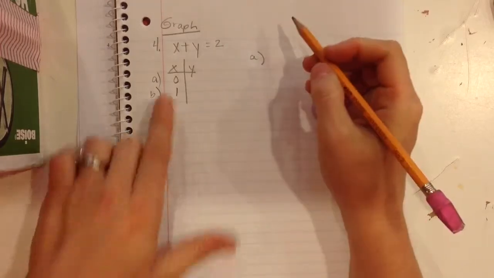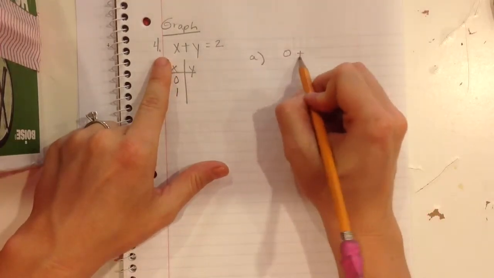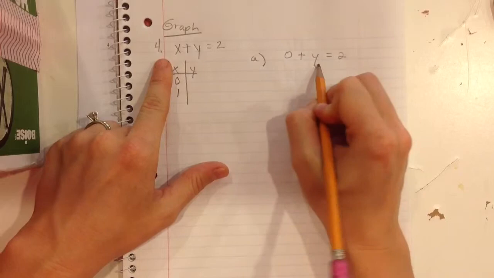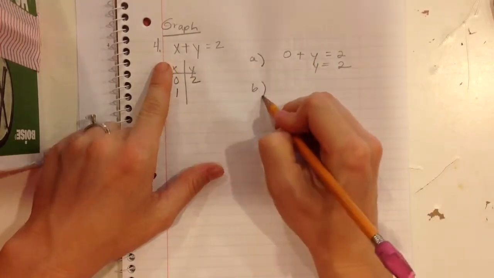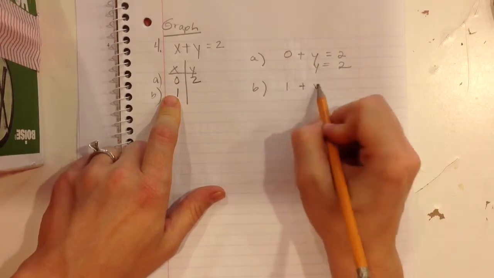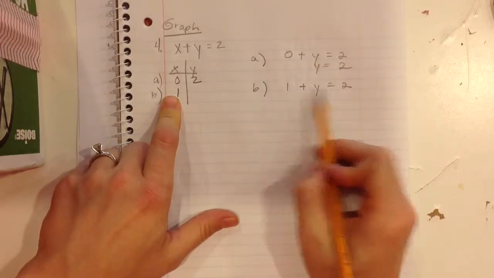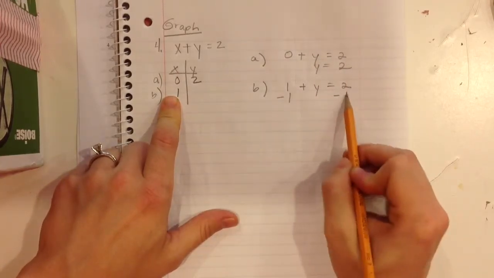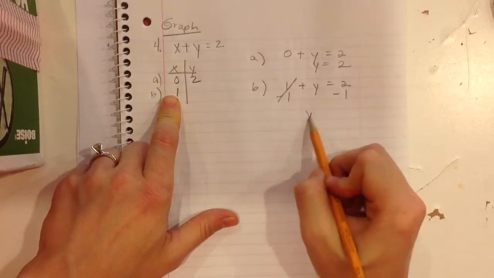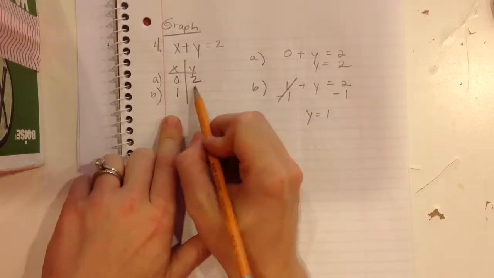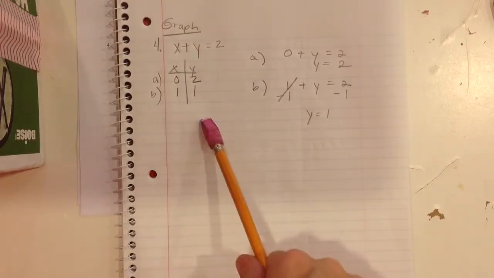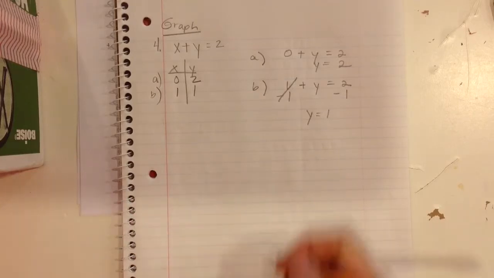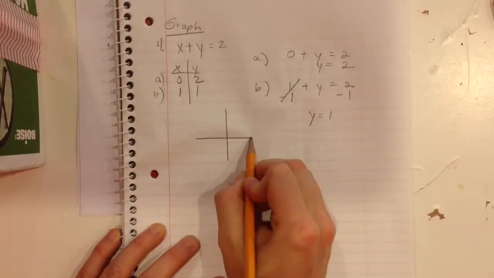So if I plug in a 0 for my x, I'll have 0 plus y equals 2. So that means y equals 2. Yay! If I have to plug in a 1 for my x, I'm going to get that y by itself by subtracting 1 from both sides. So y equals 1. And this is going to be my answer. Now, I need to plot those. I need to find a graph that matches that multiple choice.